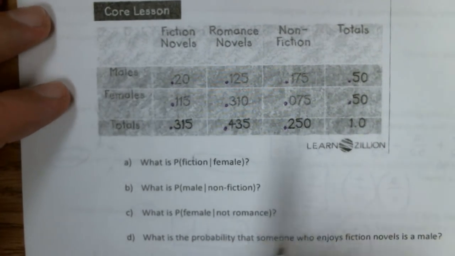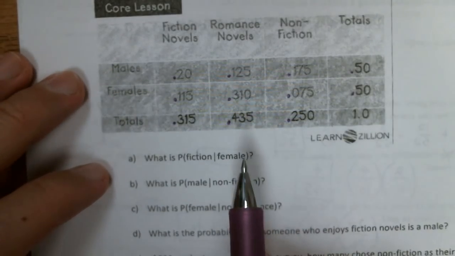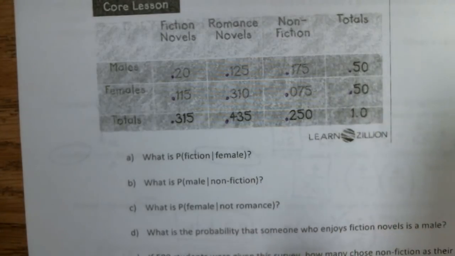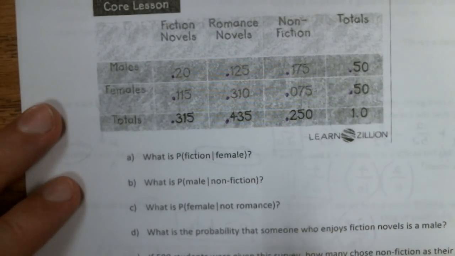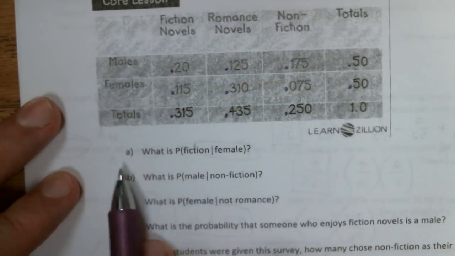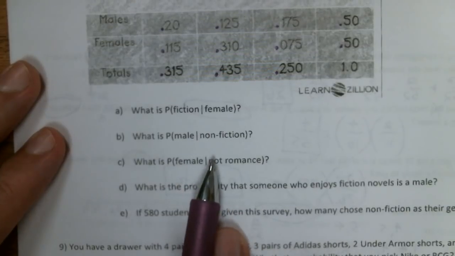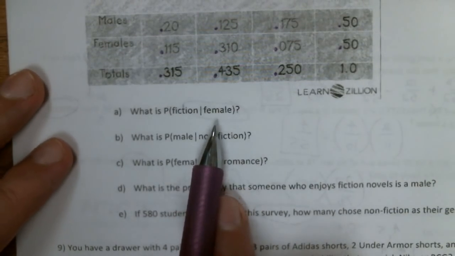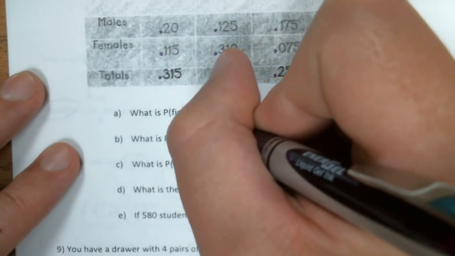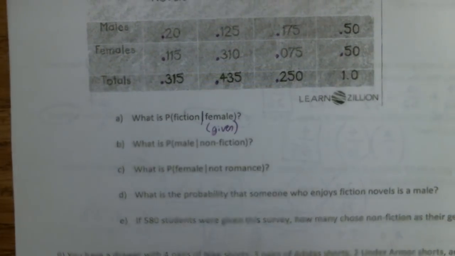Okay. So then we've got to start answering questions. All right. With all these conditional problems, guys, the two-way frequencies, the given is the key word, guys. And sometimes you will see the word given in the problem. Sometimes you'll just see it in the notation here, okay? So down here we have the words, up here we have the notation. But remember, guys, whatever comes second is the given, okay? The female comes after the bar. That's the given, okay? All right, now listen to me very carefully.